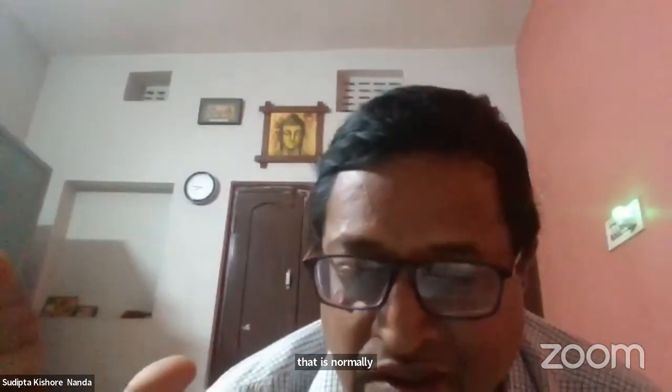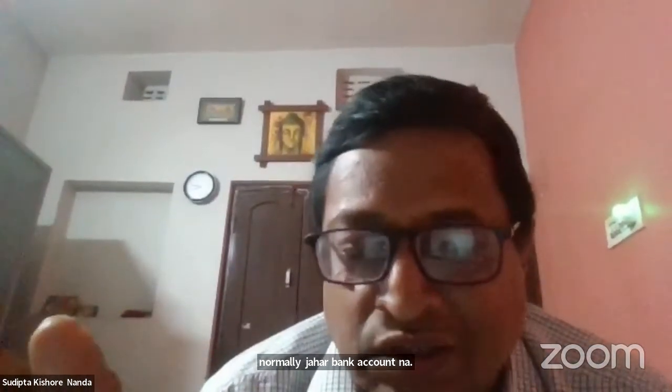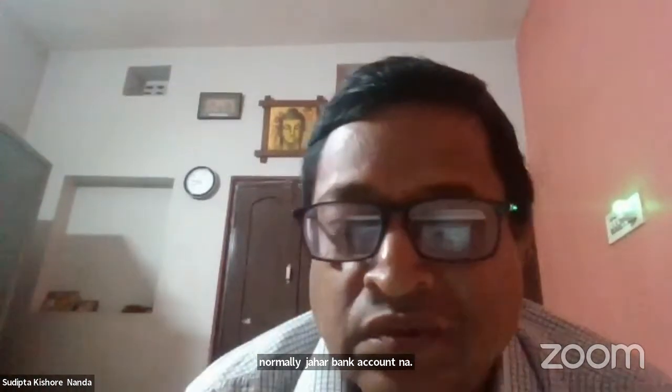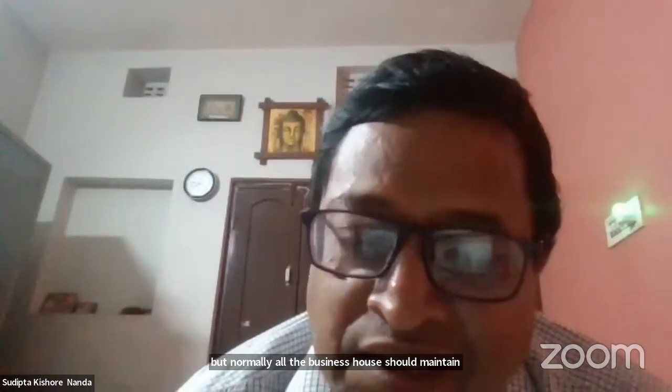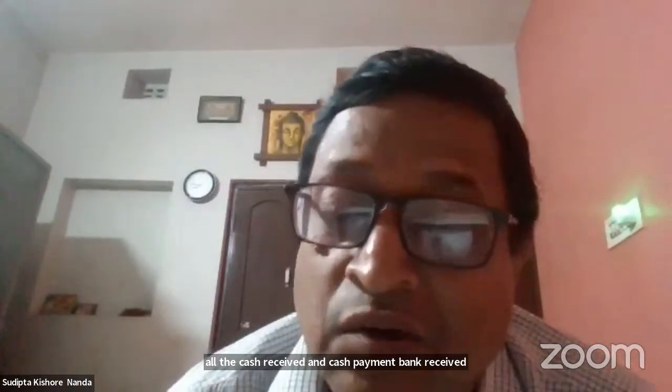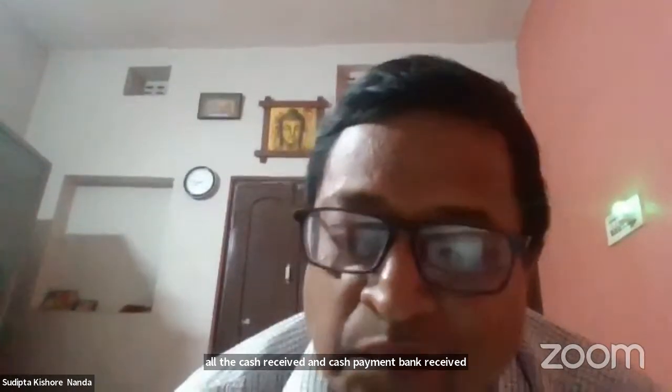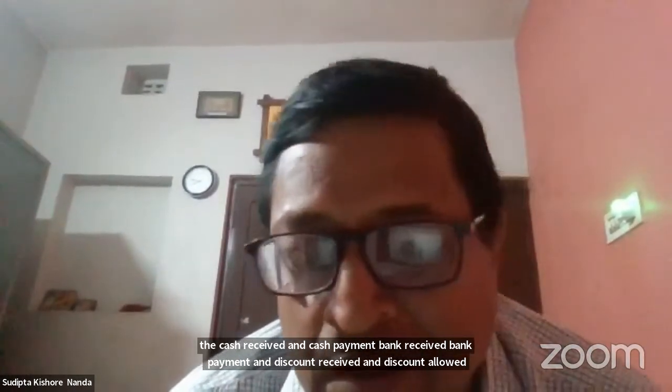Normally, any business house that does not have a bank account will maintain a triple column cash book. That is the triple column cash book, which we normally call the cash book, but theoretically we know single column, double column, triple column. Clear? But normally all business houses should maintain all the cash receipts and cash payments, bank receipts, bank payments, and discount received and discount allowed in the triple column cash book. Clear?